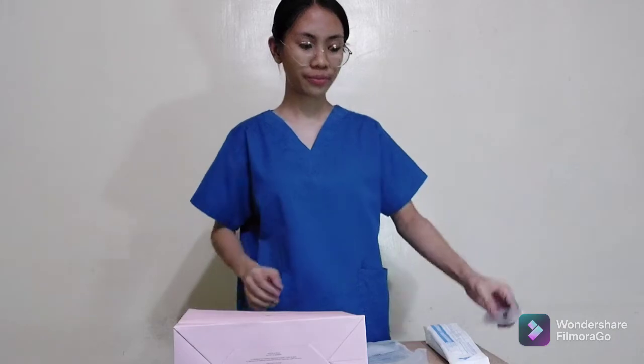Here are the catheter supplies: the catheterization kit, the urinary bag, the Foley catheter, and the prefilled syringe.